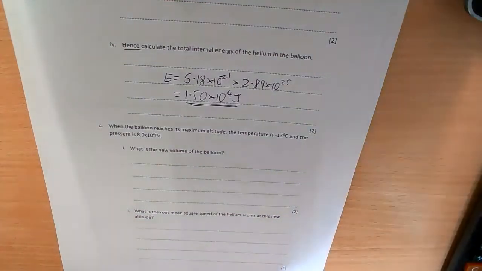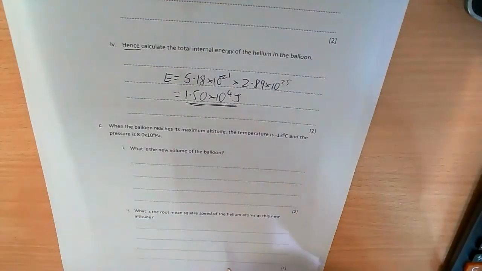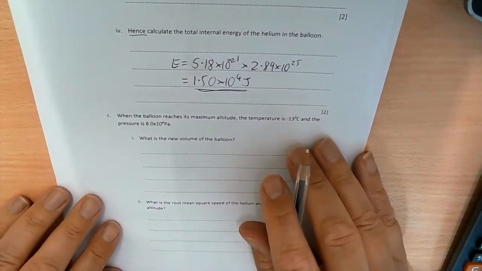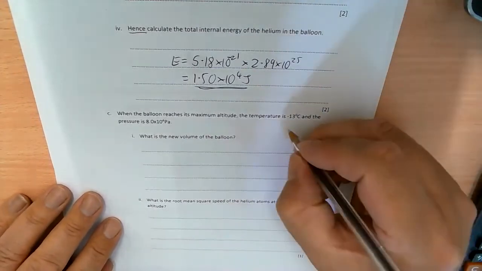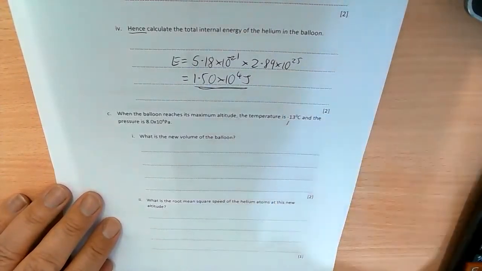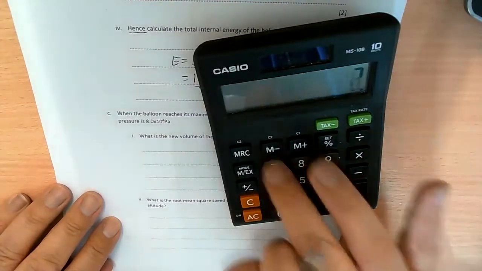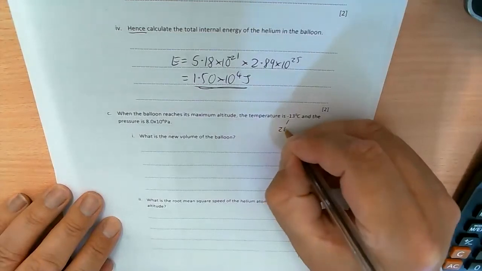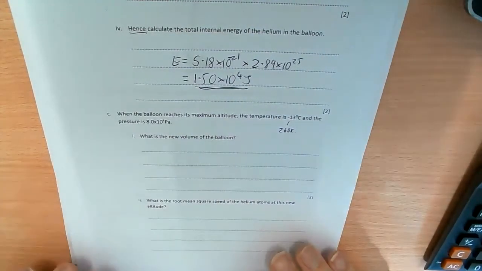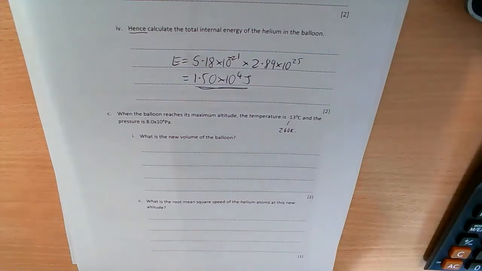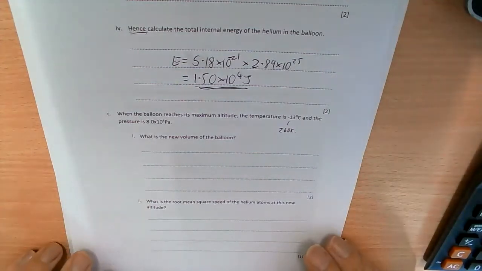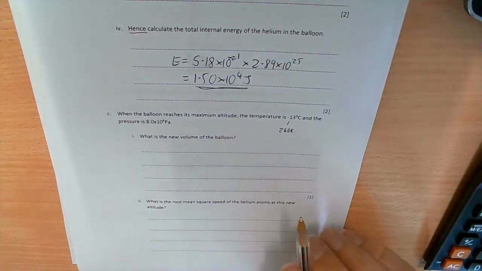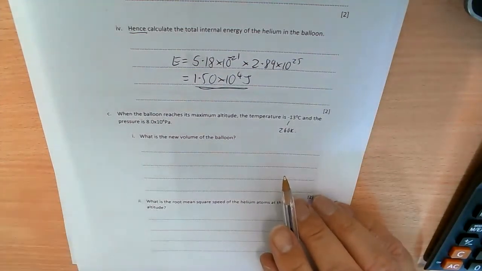Now, then we're going into part C. When the balloon reaches its maximum altitude, the temperature is minus 13 degrees Celsius. Well, it's gas laws. You know, 273 minus 13 is 260. You know you're going to have to do that at some point anyway. So you want to work out the new volume of the balloon. So we've got a particular volume. We knew it was 1 cubic meter, but now we've got a new volume.